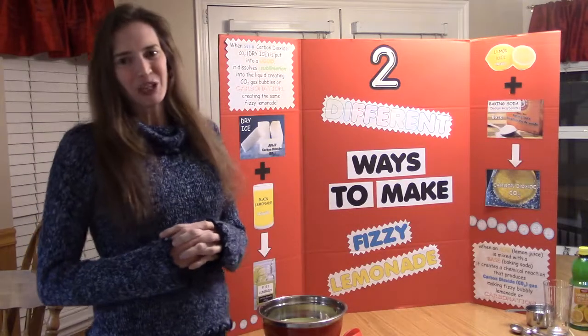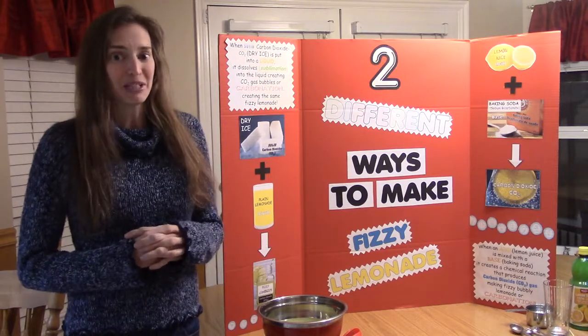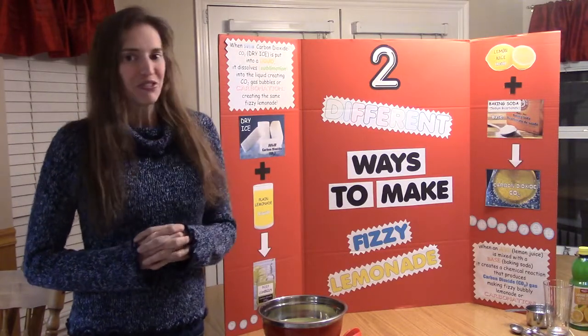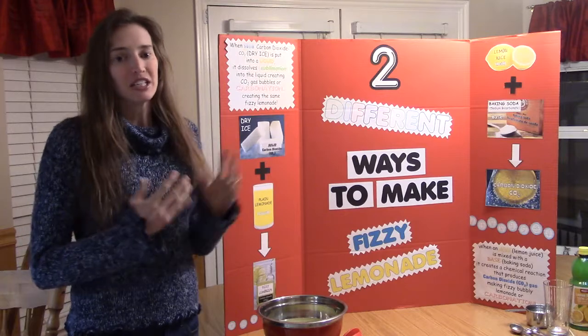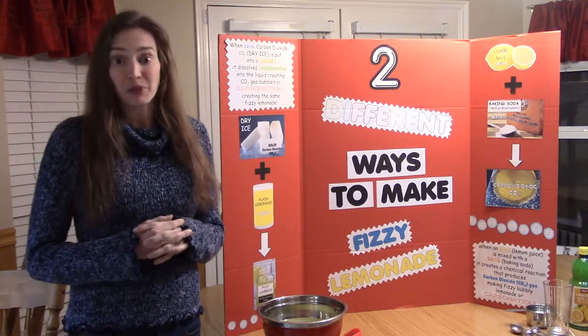Hello and welcome to Spectacular Science, How to Make Lemonade Fizzy. This is a really fun station that talks about states of matter as well as some simple chemistry.